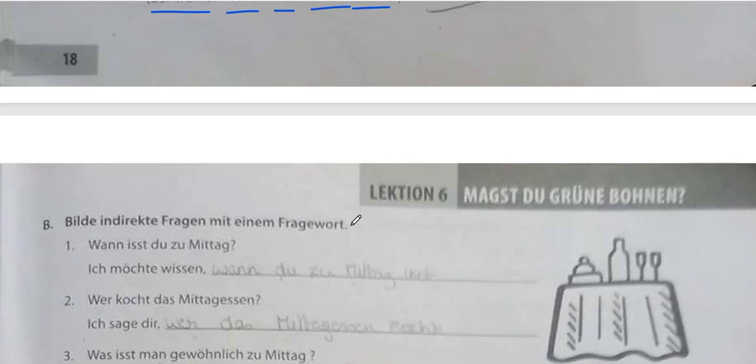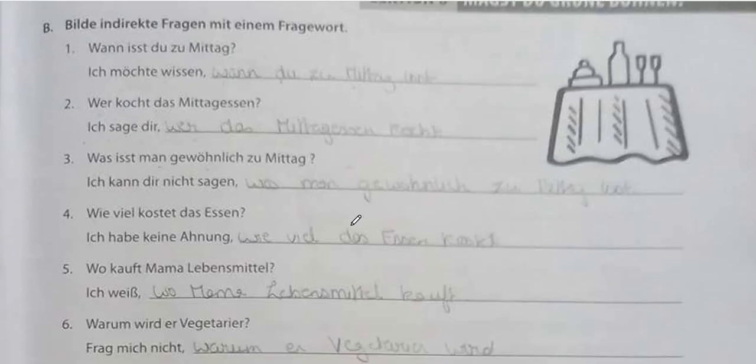Next question, B: Bilde indirekte Frage mit einem Fragewort. Wann isst du zu Mittag? Ich müsste wissen. So this is very simple. When do you eat your food? Mittag is your midday meal, like lunch. Ich müsste wissen, I would like to know, wann du zu Mittag isst. Zu Mittag should be correct.